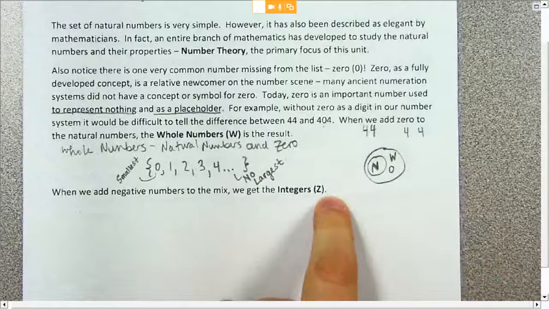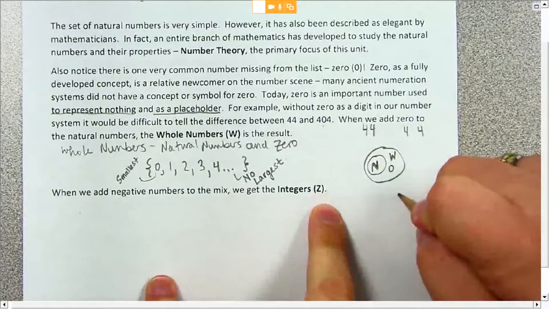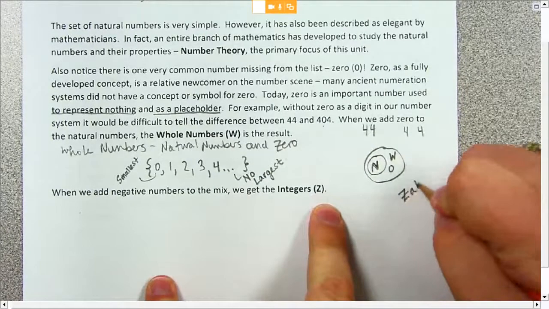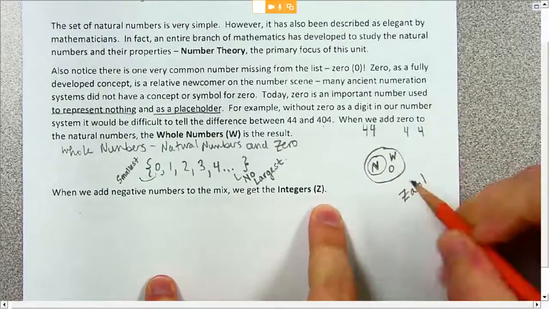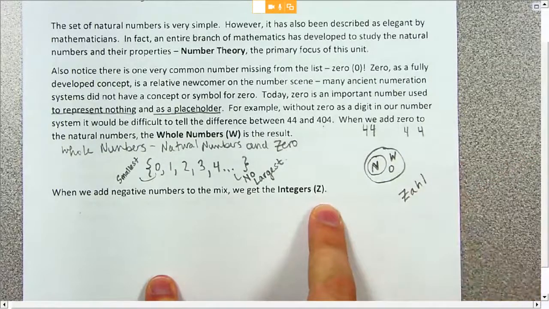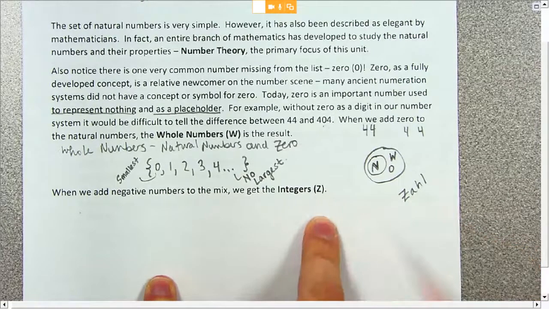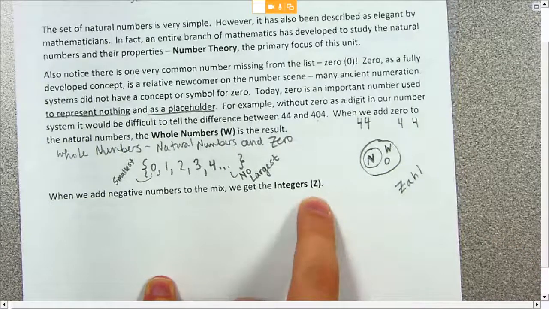So I was already taken, and the German word for number is Zahl, and the way we study algebra today is largely based on the textbooks that early 20th century German mathematicians wrote. So to honor that work, we let the integers be represented by Z.